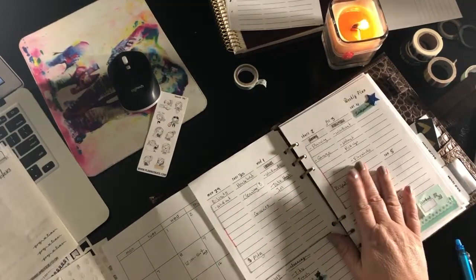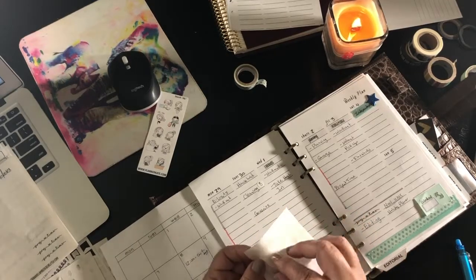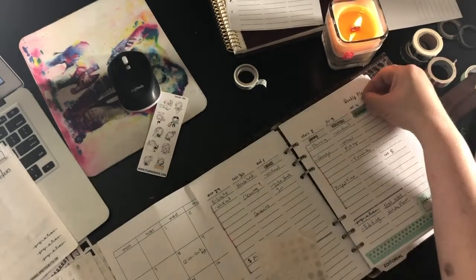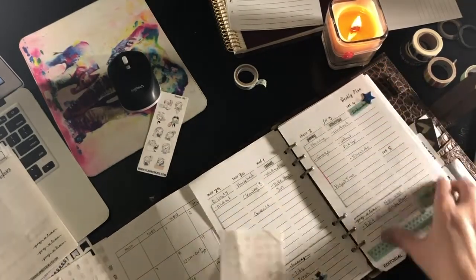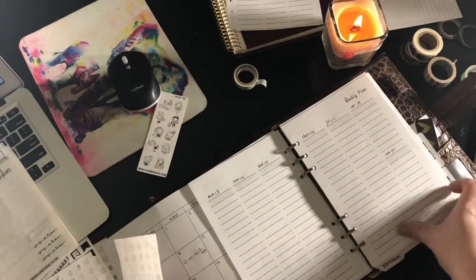These little stickers that I'm adding, I got these from Planner Spot. I've started using them to mark the new moon and the full moon, and so that's what I'm doing here. And I went ahead and did that for the rest of the 3 months just to make sure I got that task done.